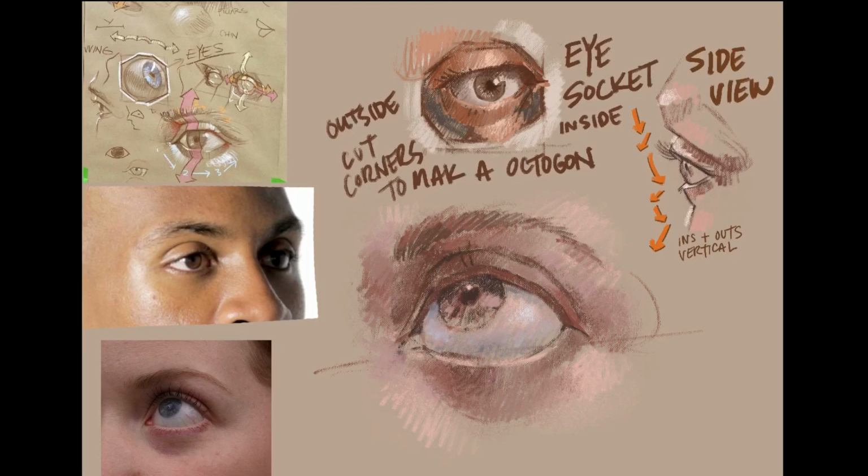You're going to see me start to draw on the surface of this and highlight the idea that the eye sweeps from farther forward at the top to farther back at the bottom, and farther forward at the inside corner to farther back at the outside corner. So there are two movements happening as you do the eye. Here's that ribbon.